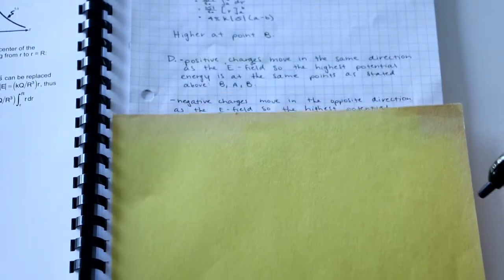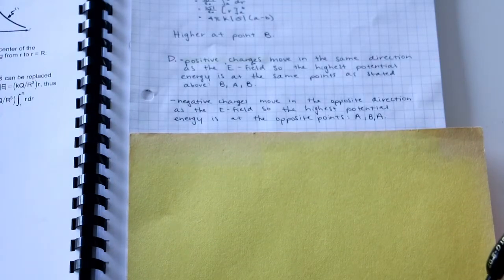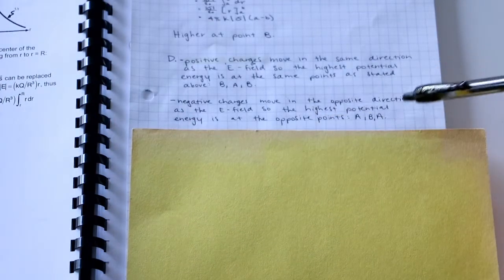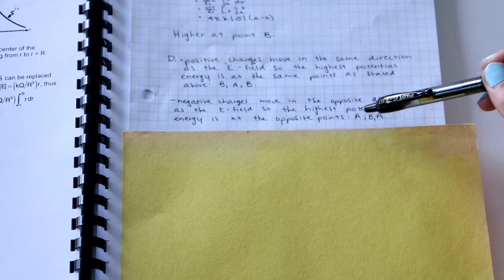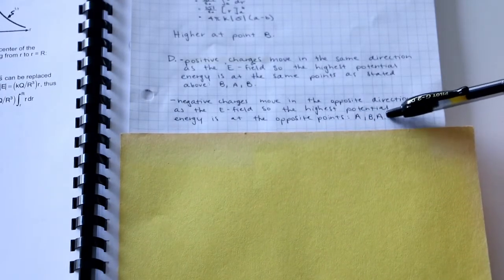And then for negative charges, it's the opposite because they move in the opposite direction of the E field. So they would be highest potential energy at the opposite point. So for part A, it would be at point A, and for part B, it would be at point B, and for part C, it would be at point A.